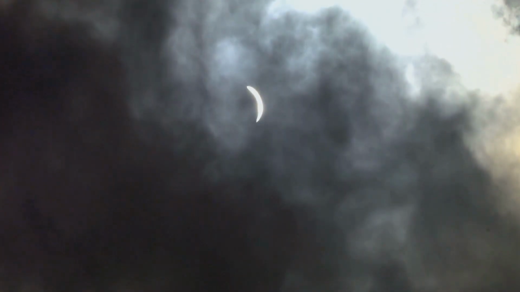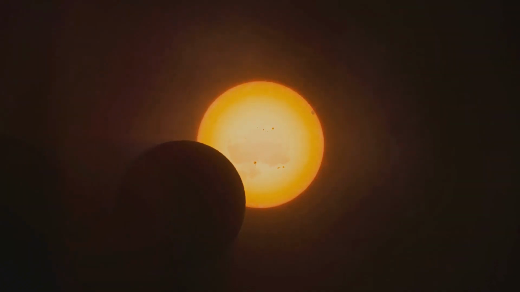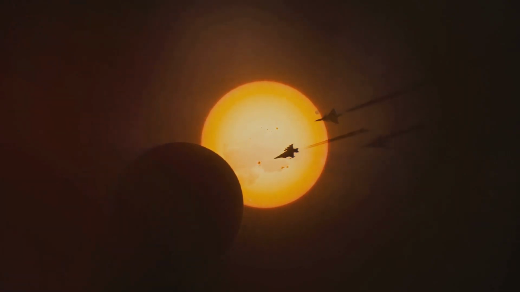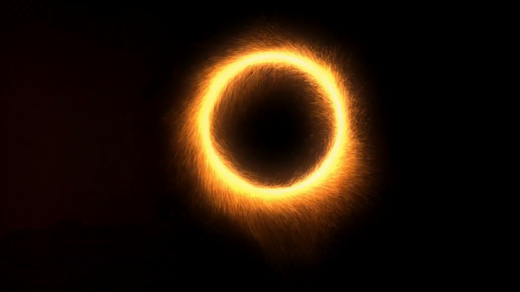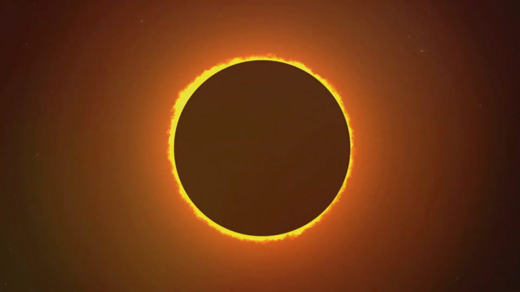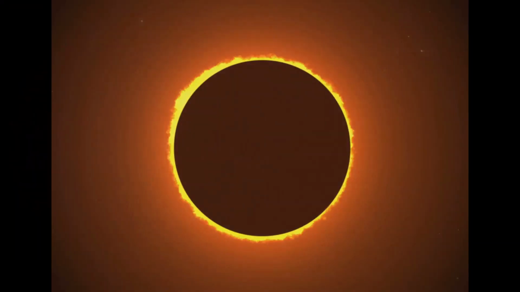An annular solar eclipse is a special type of partial eclipse. It occurs when the moon is at its farthest point from Earth in its elliptical orbit. Because the moon appears smaller at this distance, it doesn't completely cover the sun's disk. Instead, a bright ring of sunlight remains visible around the moon's silhouette. This ring is known as the Ring of Fire.